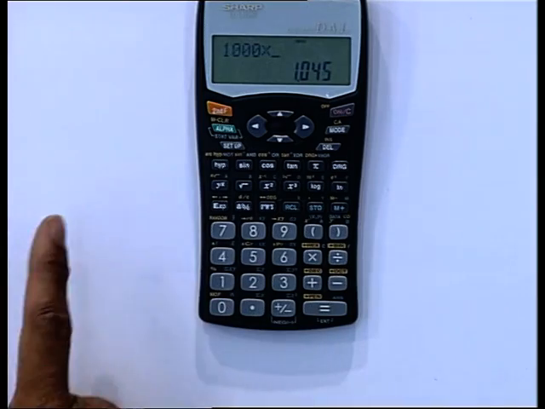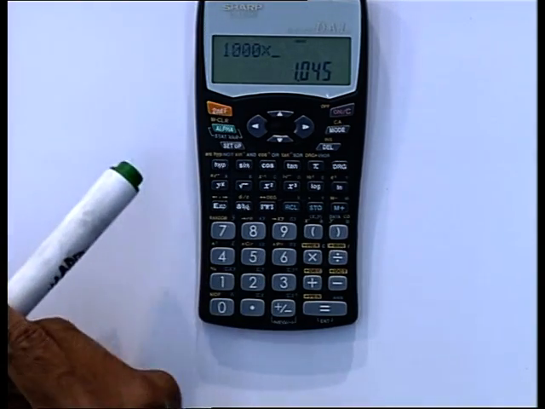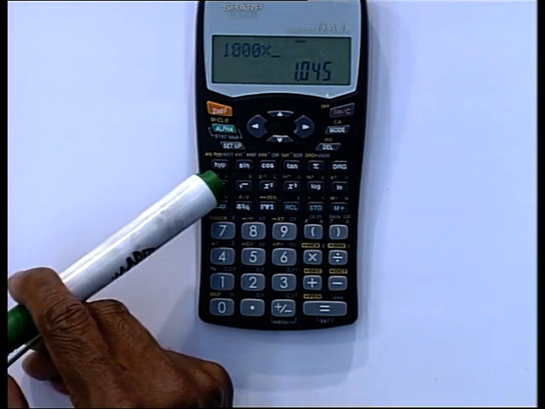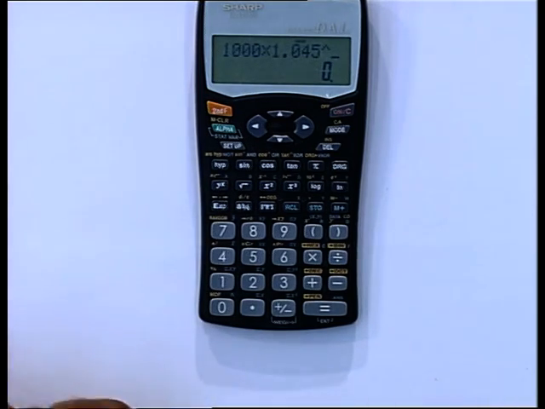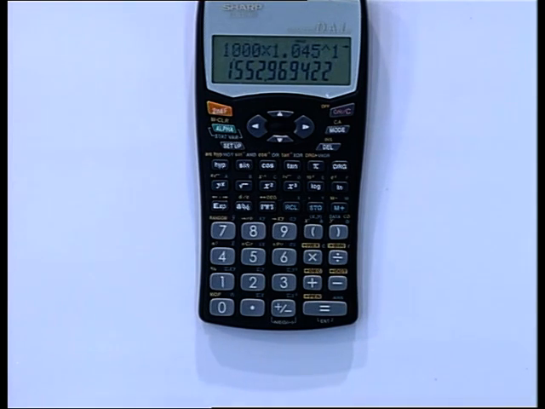And then we look for that function. Melanie, if you can see it here, second function, y to the power of x. We press it once, and then we've got to put in how many periods there were. It's 5 times 2, it's 10, and the answer is 1552.97.